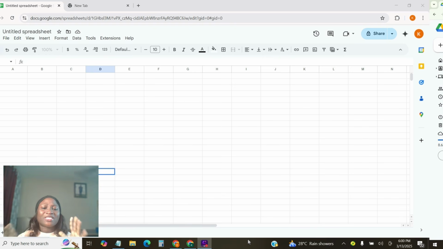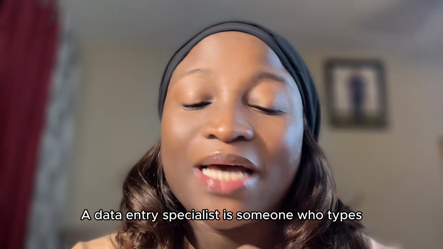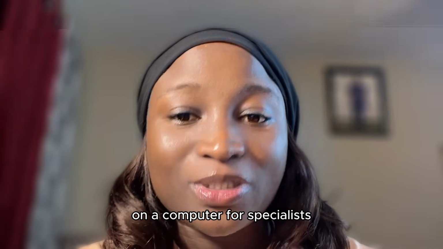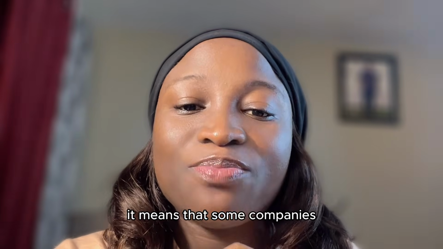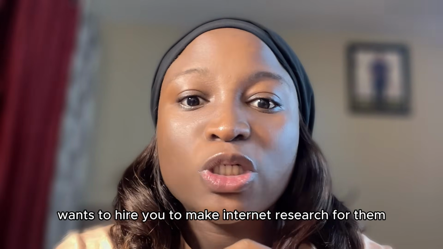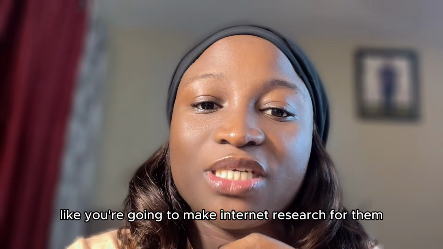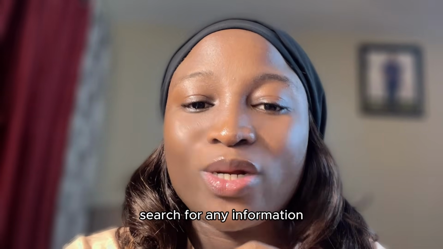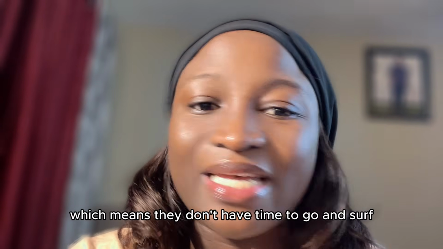But before we dive into the practical aspect of it, let's first understand who a data entry specialist is and what they actually do. A data entry specialist is someone who types and organizes information on a computer for specialists. Now, in layman's words, what does this mean? It means that some companies want to hire you to do internet research for them. You search for any information and input it into a spreadsheet, which means they don't have time to go and surf the internet.